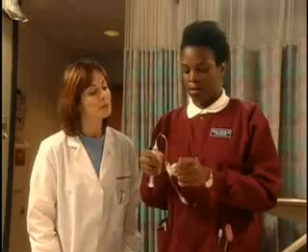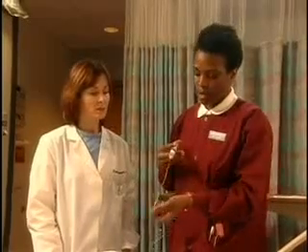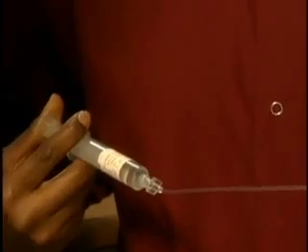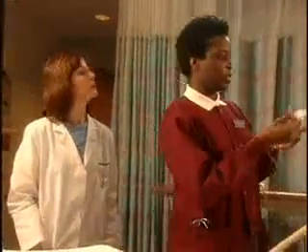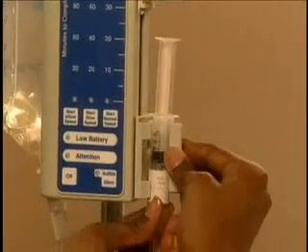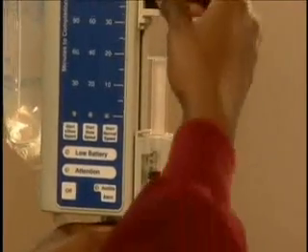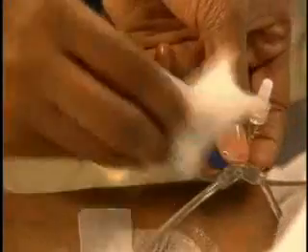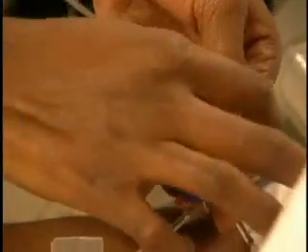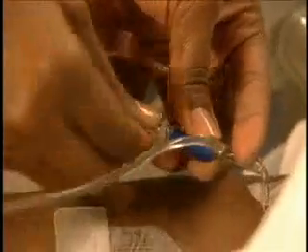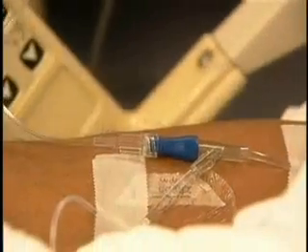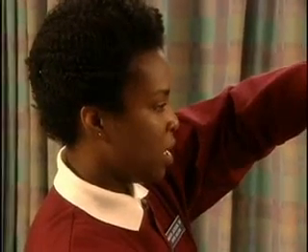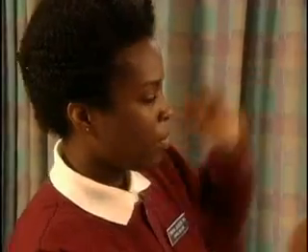Nicely done. And fill the tubing with medication solution by firmly pressing against the syringe plunger. There you go. Now, I'm inserting the syringe into the mini infusion pump with the flange of the syringe in the clamp's groove. Now use an alcohol swab to clean the medication administration port on the primary infusion tubing closest to the patient and connect the mini infusion tubing. With that done, I program the pump to the correct rate, in this case over half an hour, and press start.